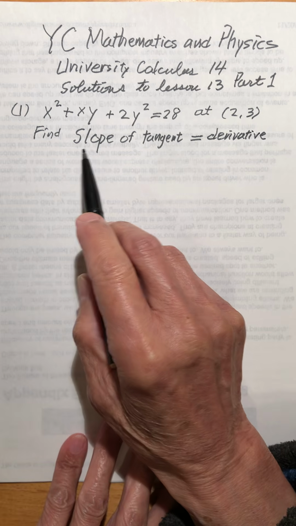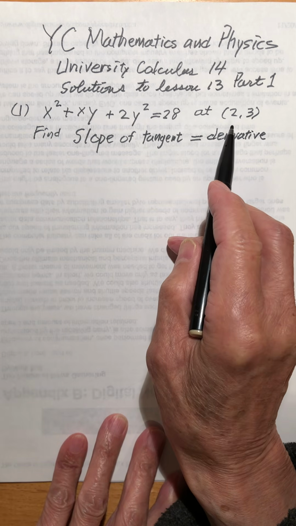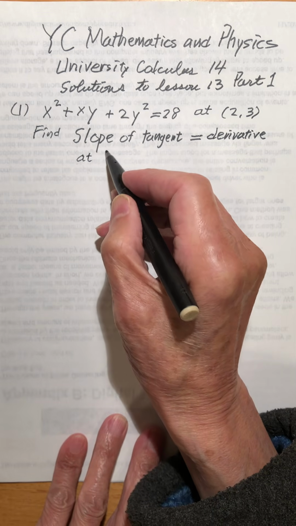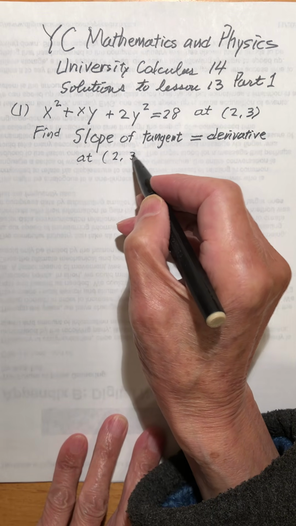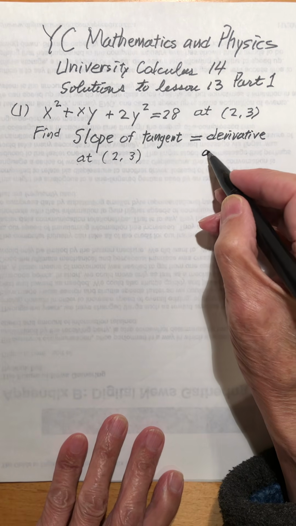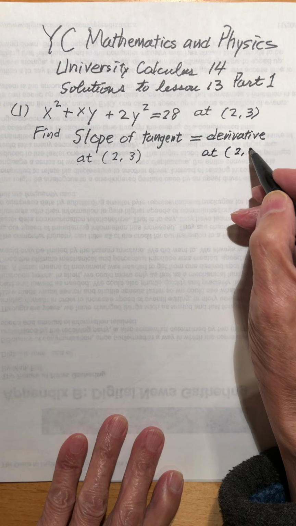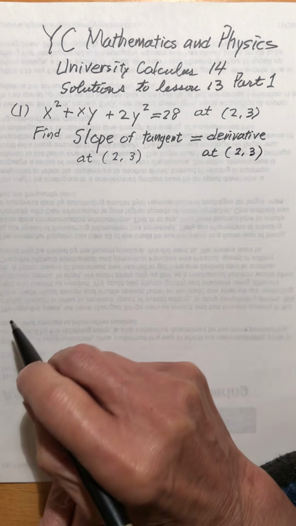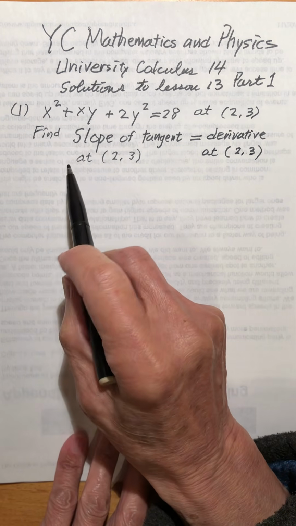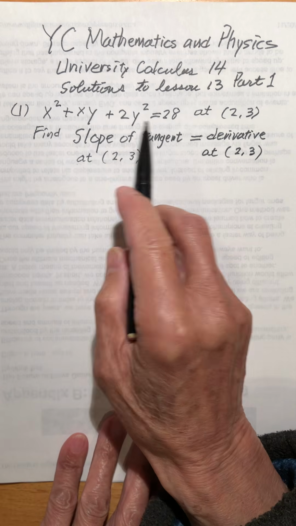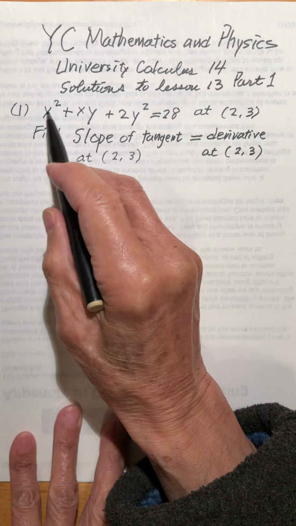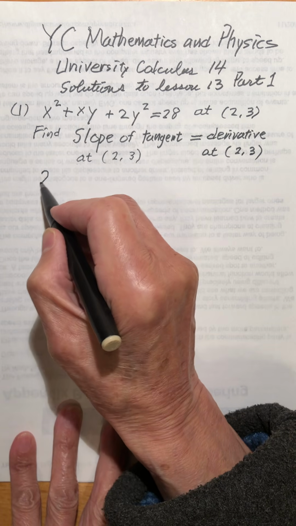I want to find the slope of the tangent at the point (2, 3). That means I want the derivative at (2, 3). So we start to find the derivative of this function. The derivative of x squared is 2x.